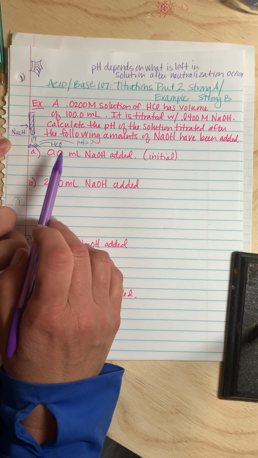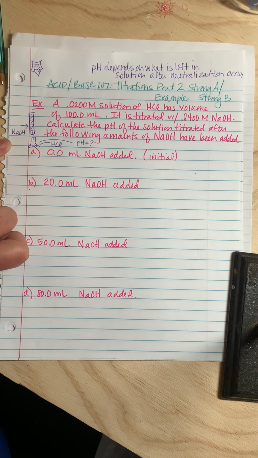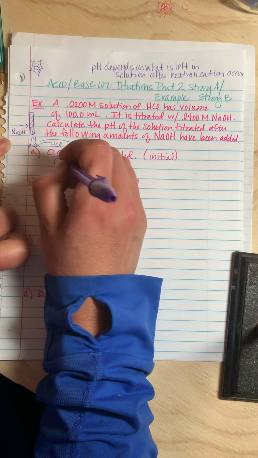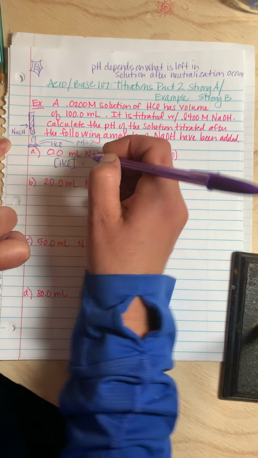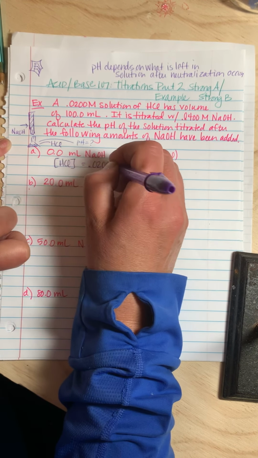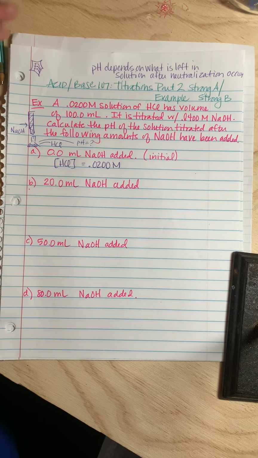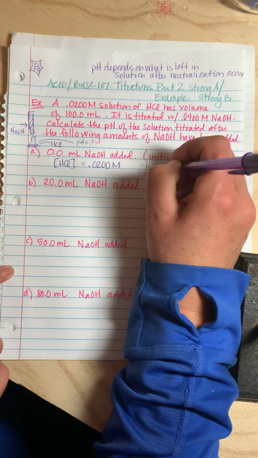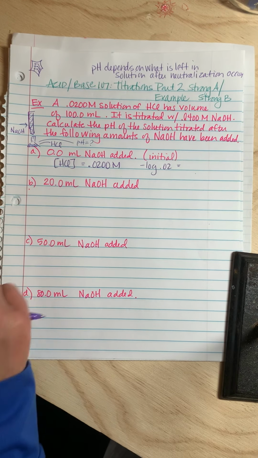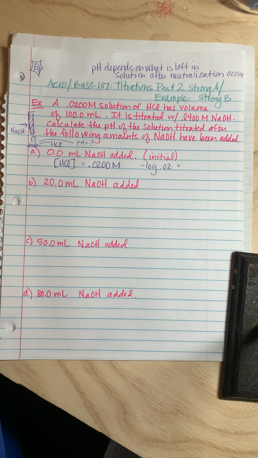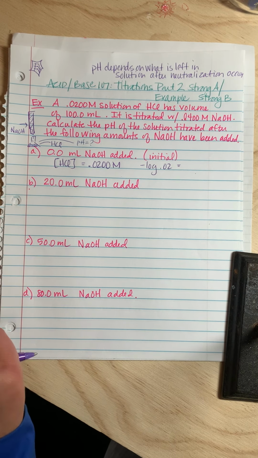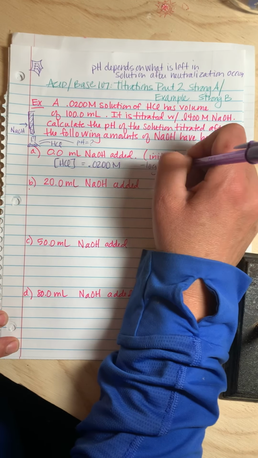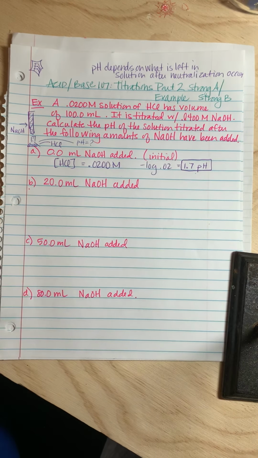So in our first one, we have 0 milliliters of sodium hydroxide added, which means that the concentration of the HCl is equal to 0.0200 molar. And since this is a strong acid, we're just going to negative log that concentration. And we get 1.7 for our initial pH. Okay, so pretty acidic.